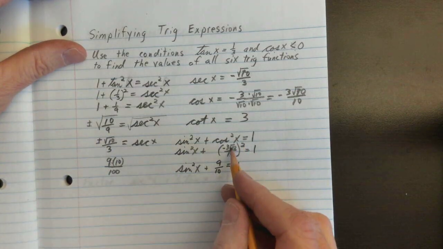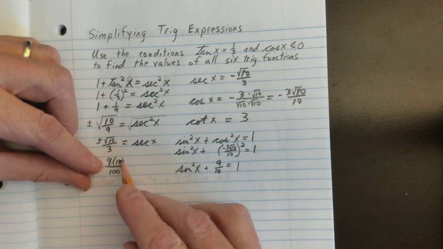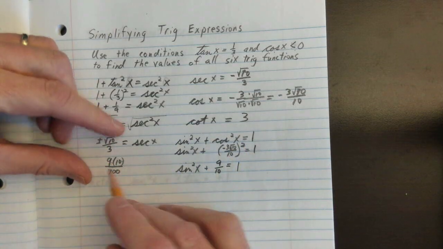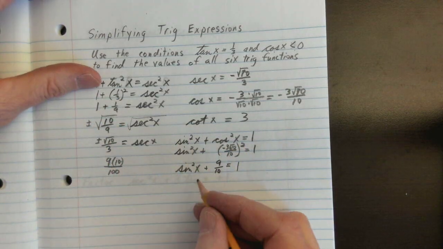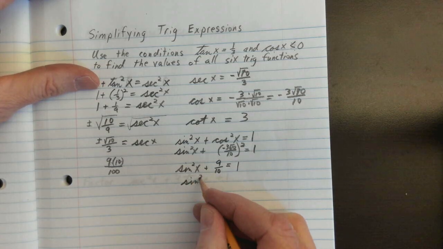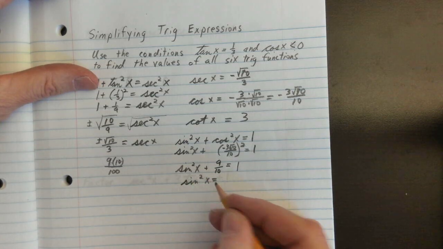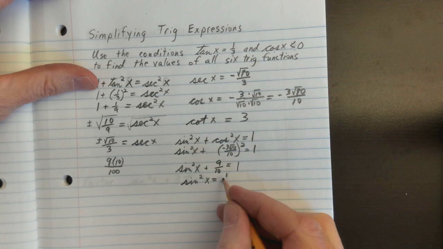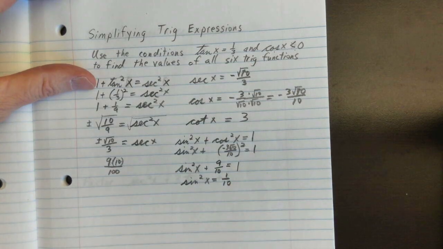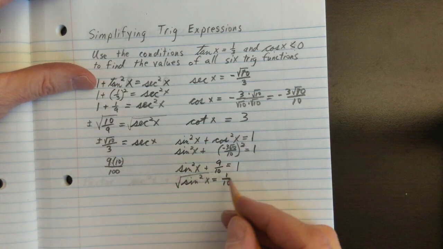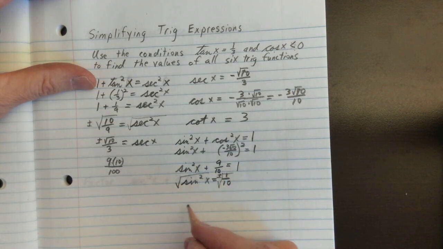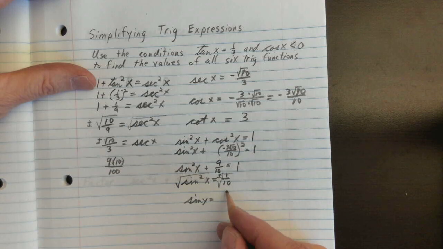Negative 3 squared is 9. Square root of 10 squared is 10, and 10 squared is 100. So sine squared x is equal to 1/10, if I subtract 9/10 from both sides. And I take the square root, and I get a plus or minus. I'm getting the sine of x is equal to plus or minus 1 over square root of 10.